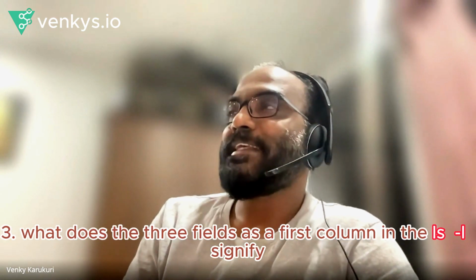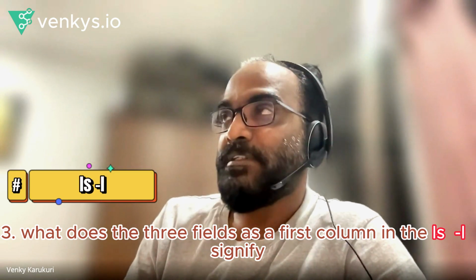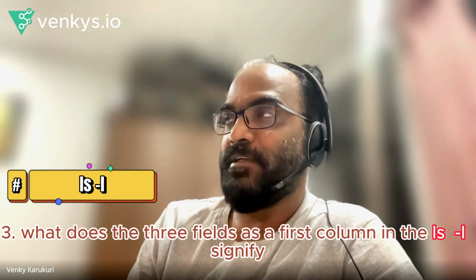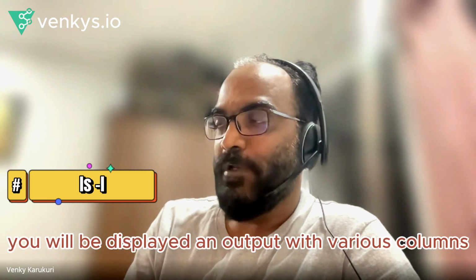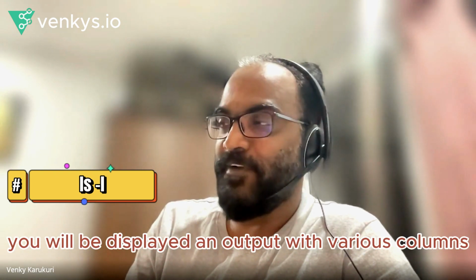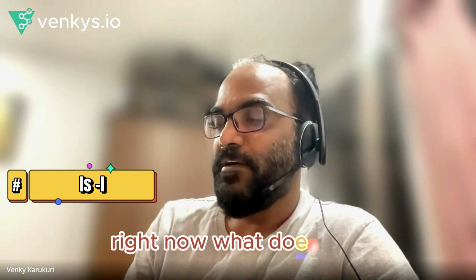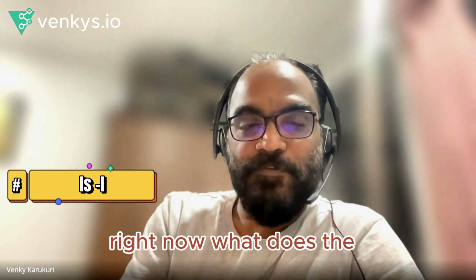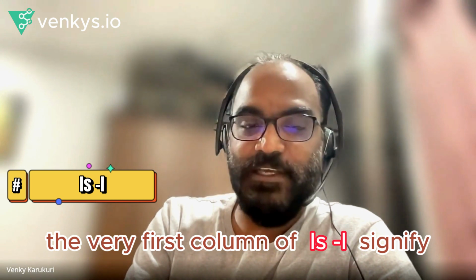What do the three fields as a first column in the ls hyphen l signify? Can you repeat the question? Yes. When you type in ls hyphen l, you will be displayed an output with various columns about files, right? Now, what does the very first column of ls hyphen l signify?